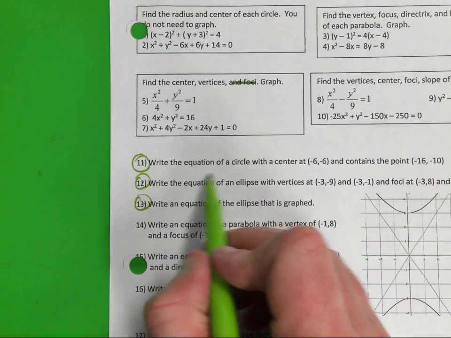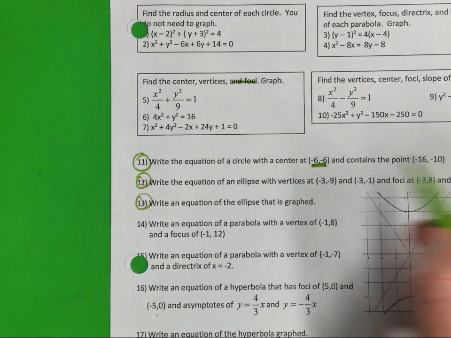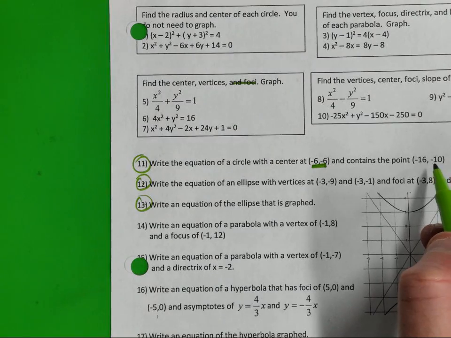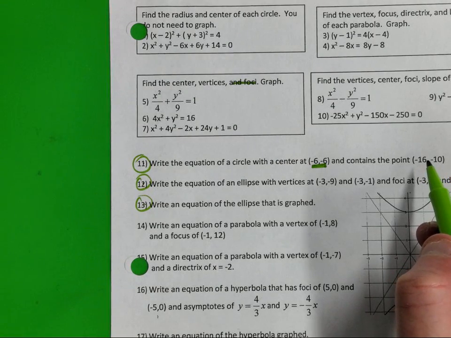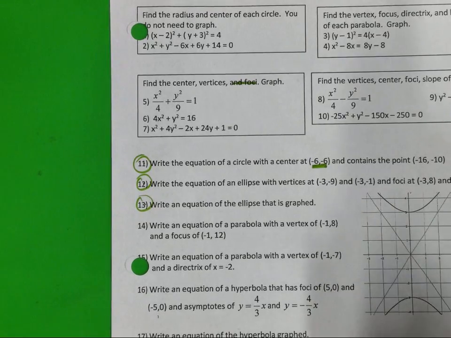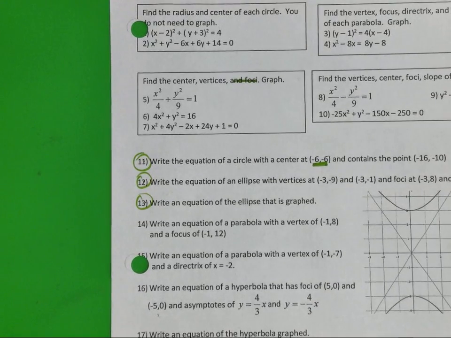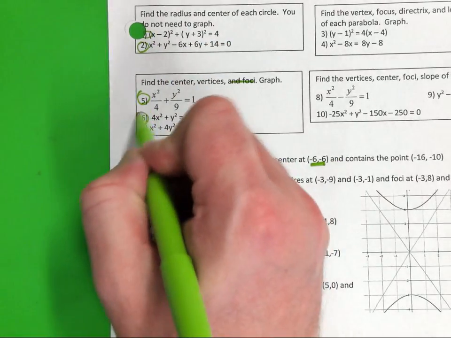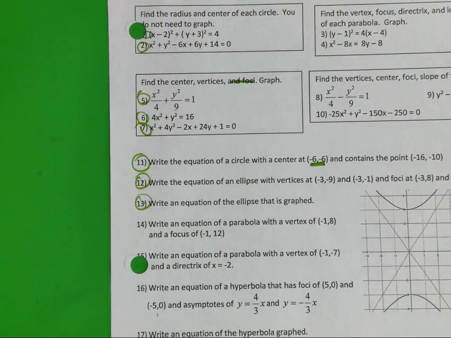On number 11, it says write the equation of a circle with the center. You've got the center, and it goes to this point. What formula will you use to find the radius? Distance. Do you see that? And then 12 and 13. Are there any questions? Yes. You're going to do 1, 2, 5, 6, 7, 11, 12, 13.